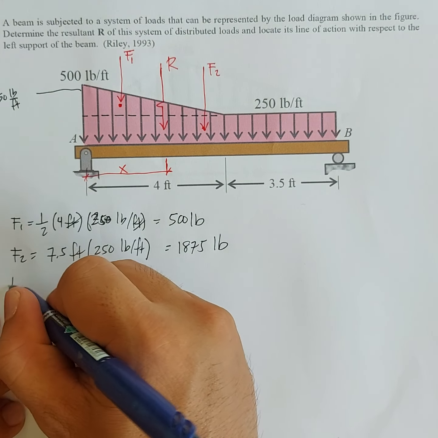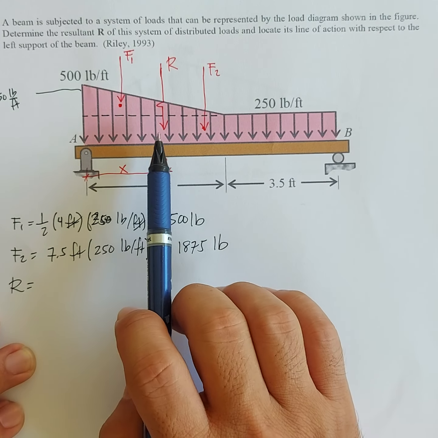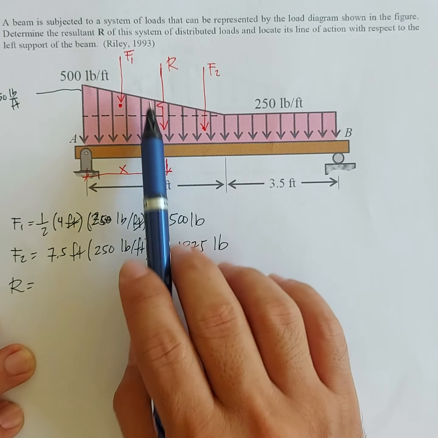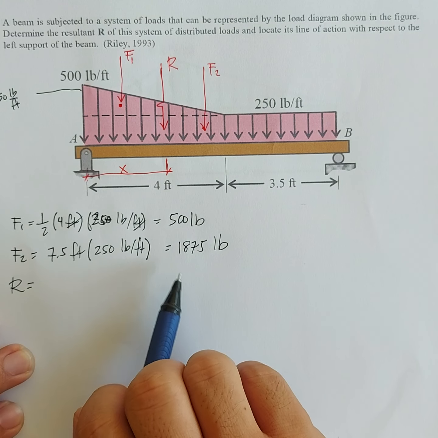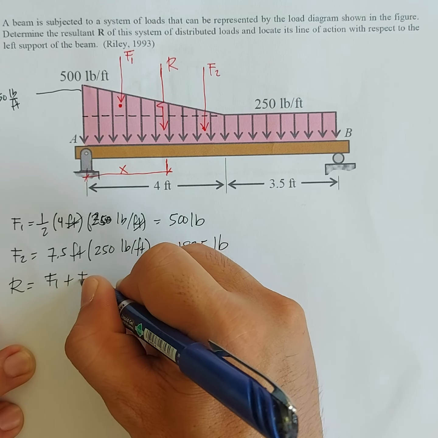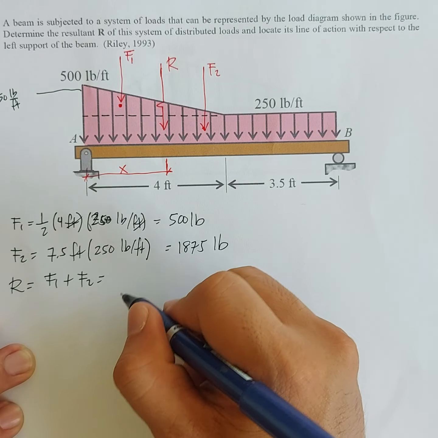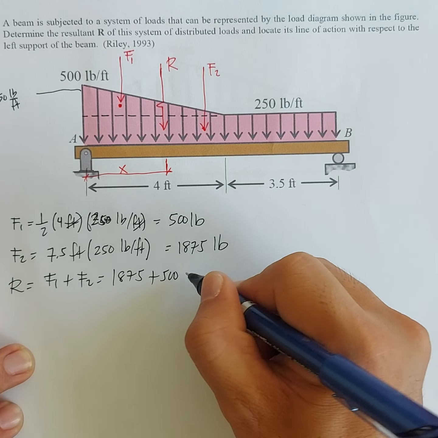So, the resultant, yung resultant natin, syempre, both are downwards. So, downwards din yung ating resultant. Okay. So, yung resultant natin is just the sum of the two. No? F1 plus F2, that is 1875 plus 500.